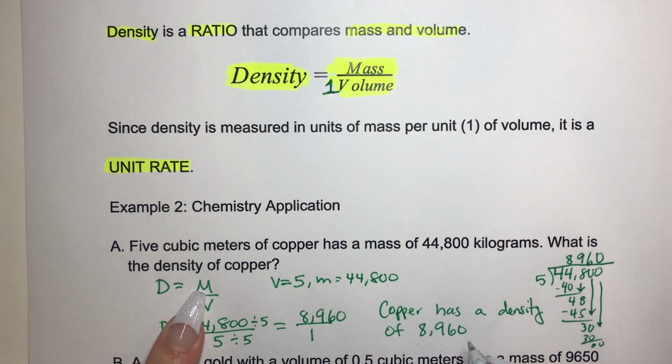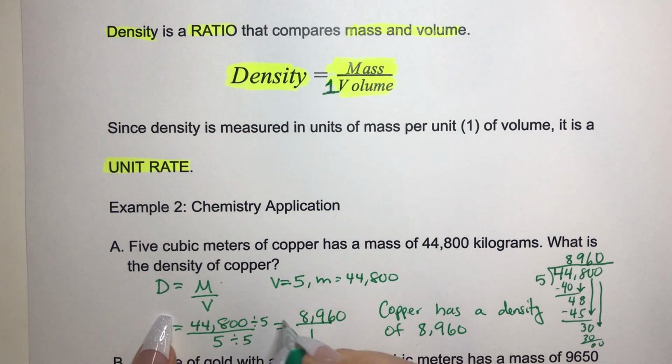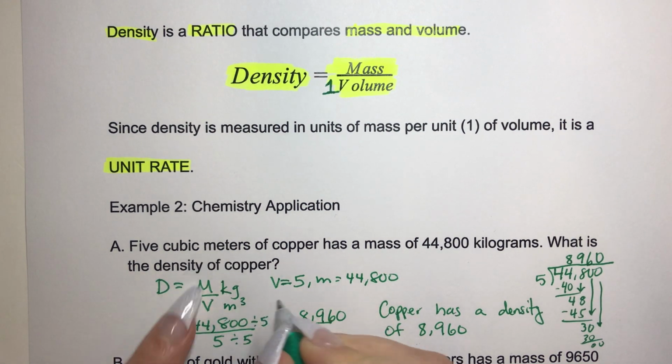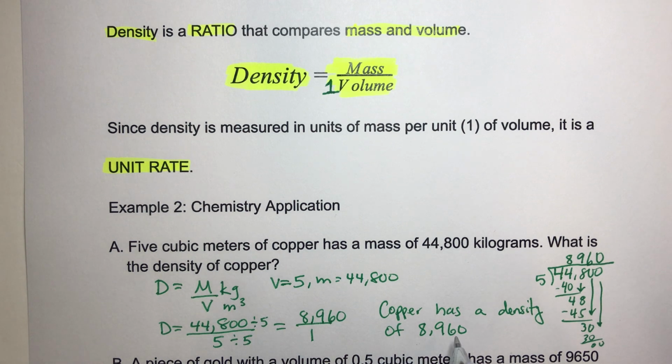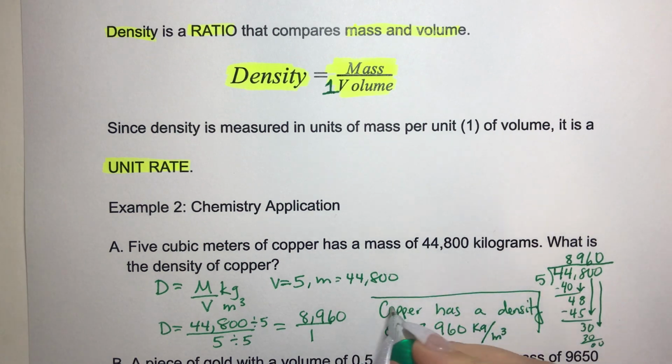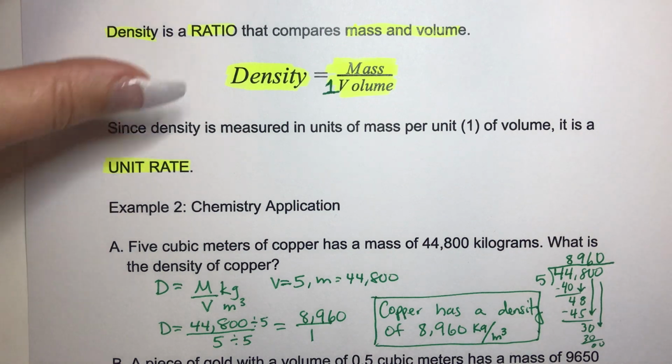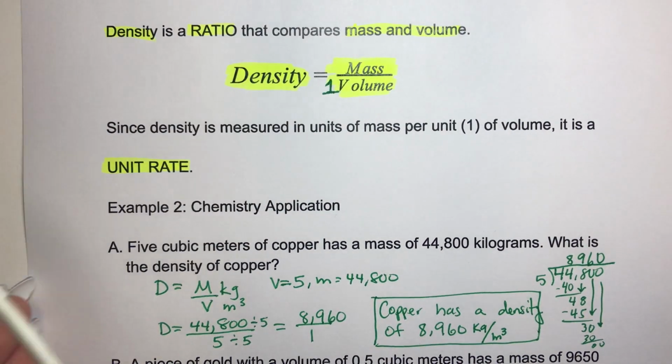The mass was on top, so mass is in kilograms, right? Kilograms per cubic meter. Yes, kilograms per cubic meter. And that would be the density. Okay, perfect. Let's go ahead and try the next one.